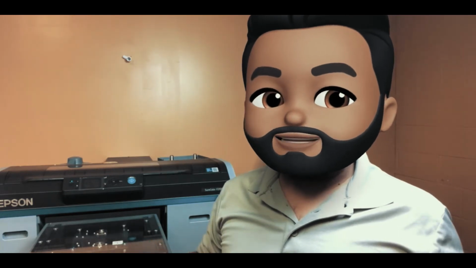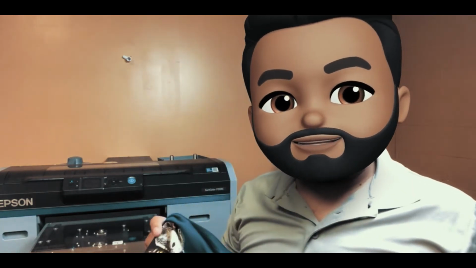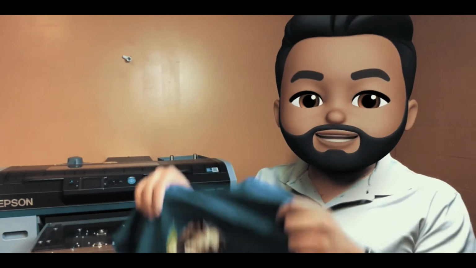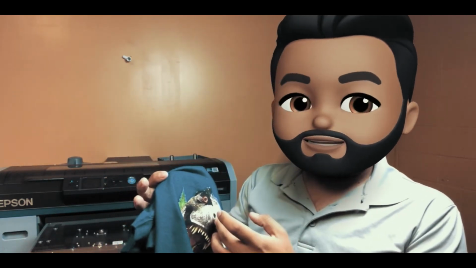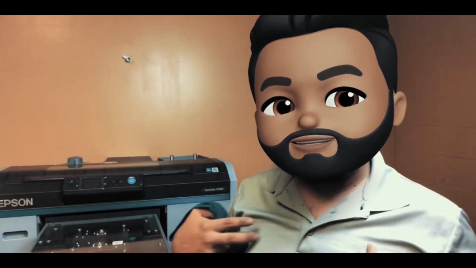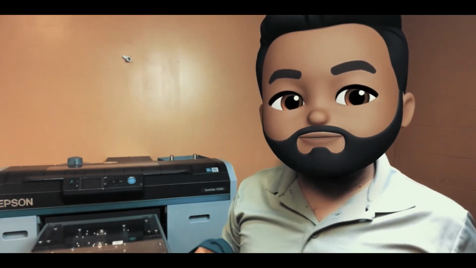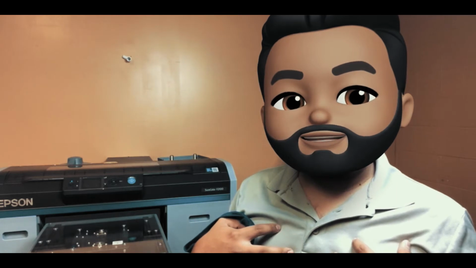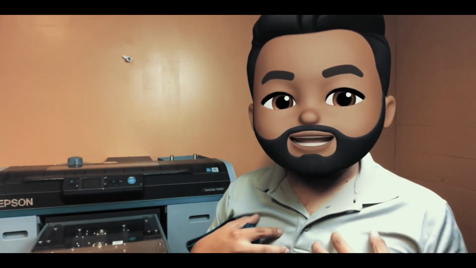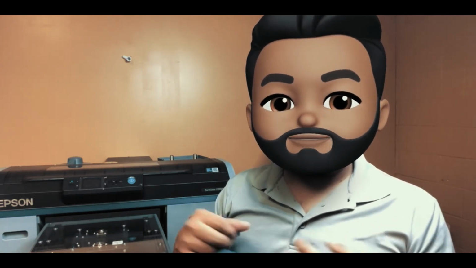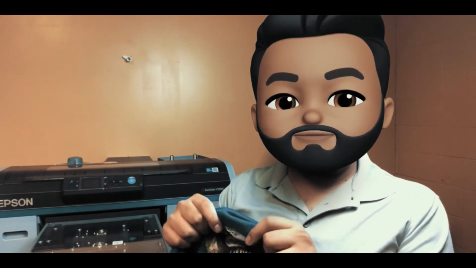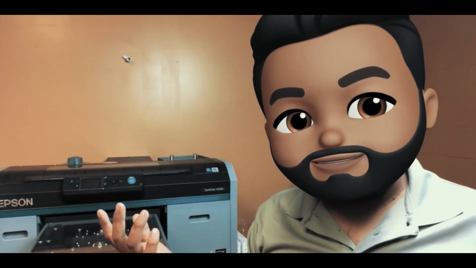Another thing I noticed is that whenever it's direct to garment, you feel more air going through the shirt. I don't know if you've ever worn a shirt that has a white base and a picture on it. You just feel it whenever you go outside and you start sweating. You feel like no air is passing through. That's because of all the ink. But with this one, it's more breathable. That's another key difference I noticed.